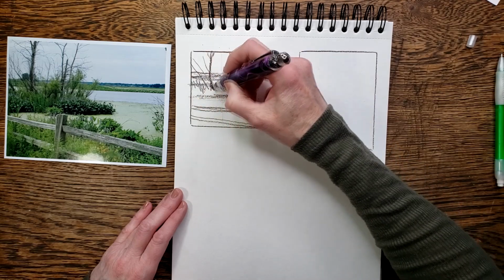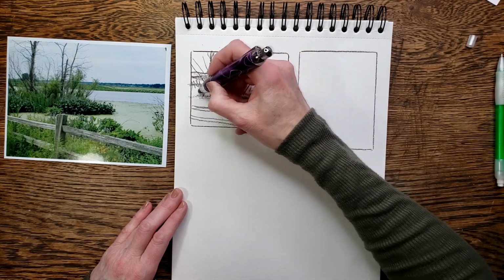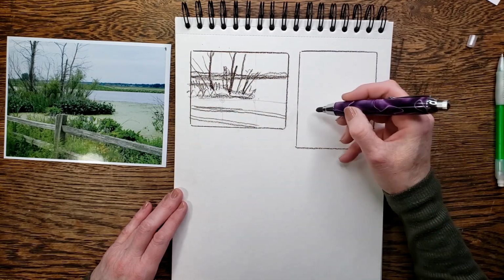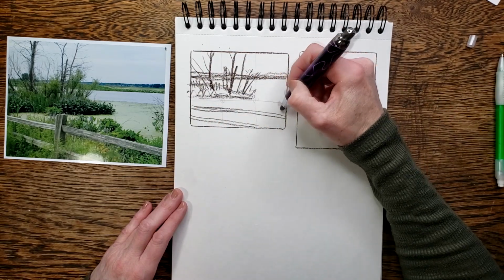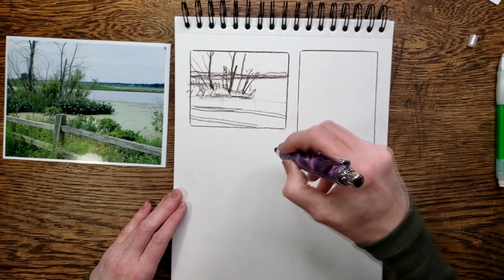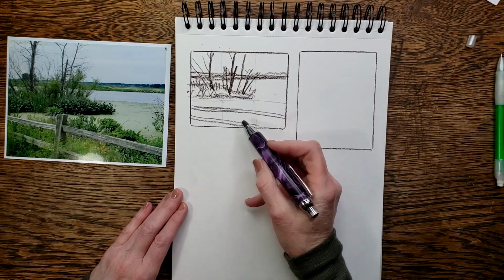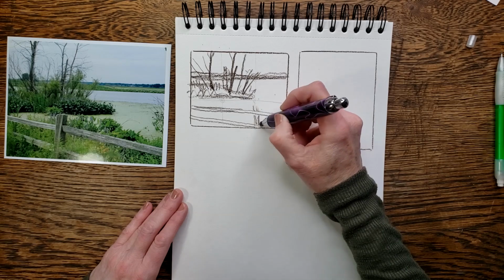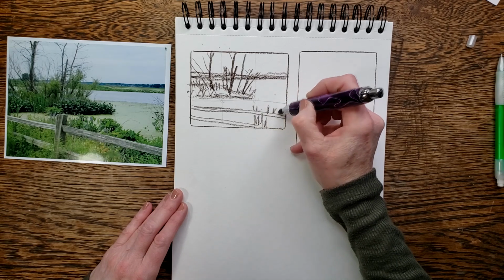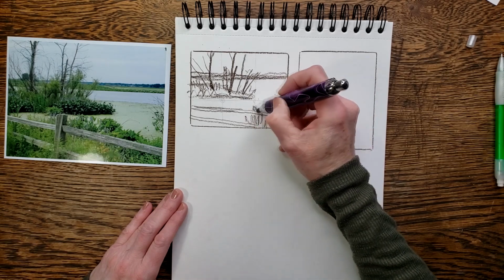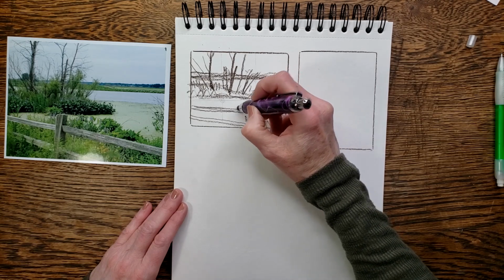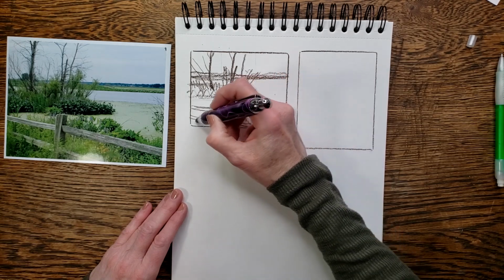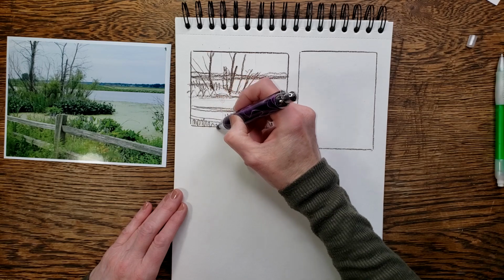Then there's a bunch of grass on this islandy thing. I'm not going to do the ones that are coming in over here. We're just going to pretend they're not there. We're going to do the ones that are here, though. They're kind of coming from behind the fence and sticking up a little bit. A little more over here, some sticky things. Some growing up in front of the fence.